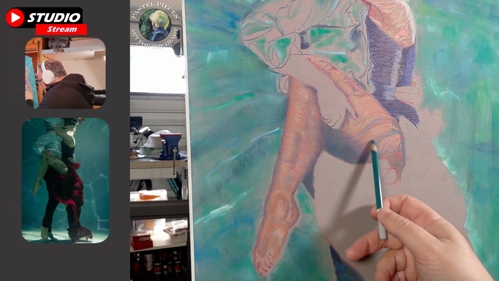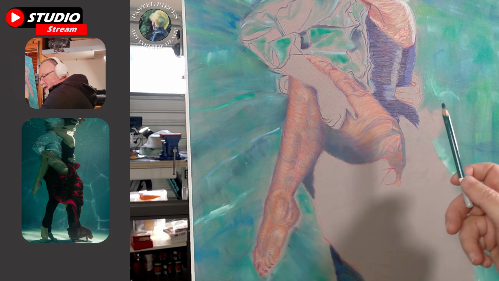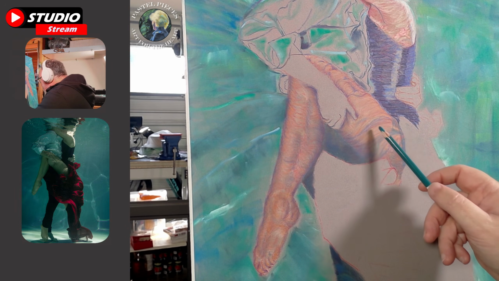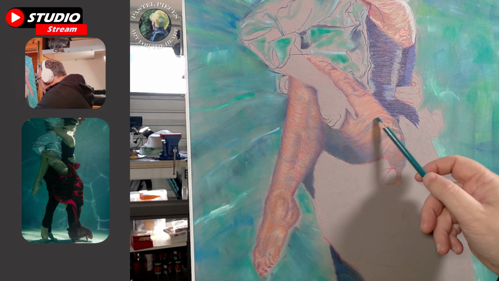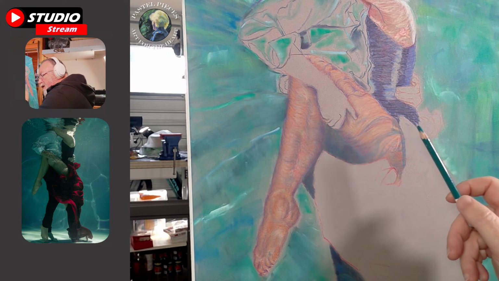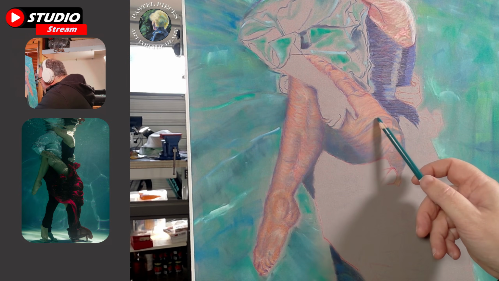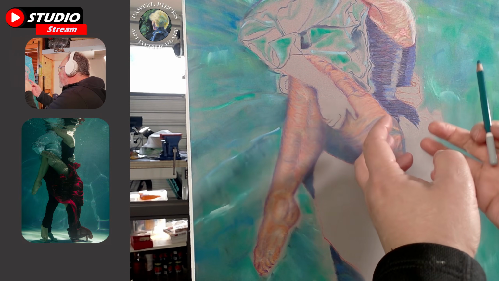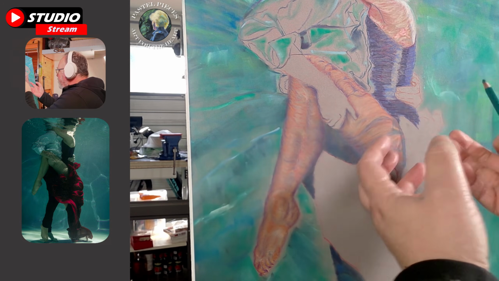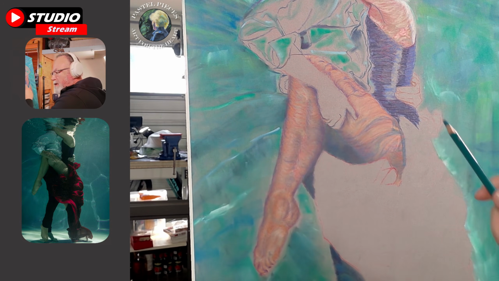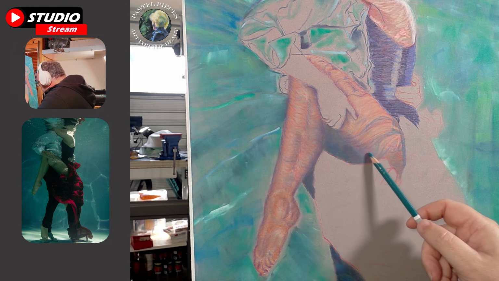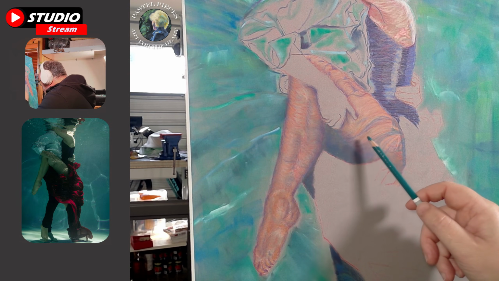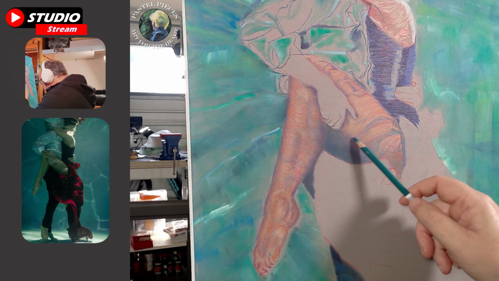But at this stage, what I'm trying to do is, that big one is over there. I don't want to saturate with pastel because it's opaque. By putting delicate lines on, it'll let the others breathe through. That's what we want. We don't want to hide the underlayers.